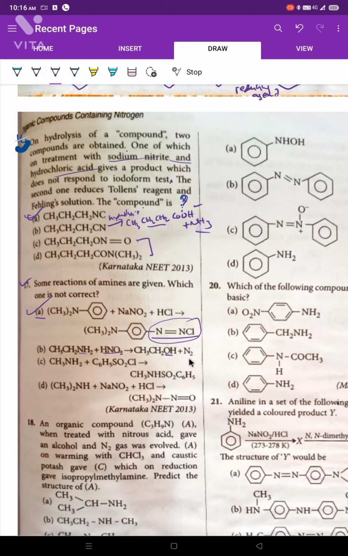What they are asking is the incorrect one, so this is correct and this is also correct. HCl is easily eliminated, then the remaining product is like this. This also gives NO+, which reacts here, and you get this one. So the incorrect product is A.